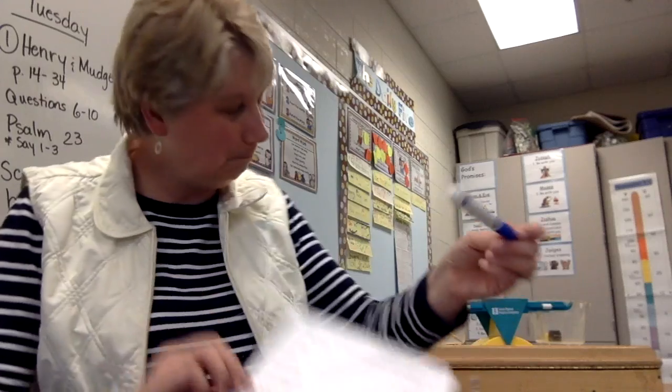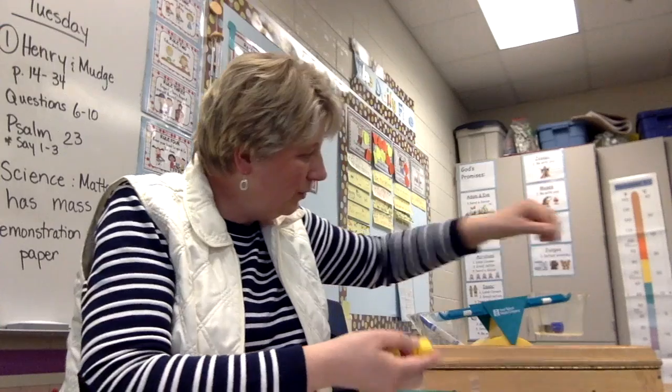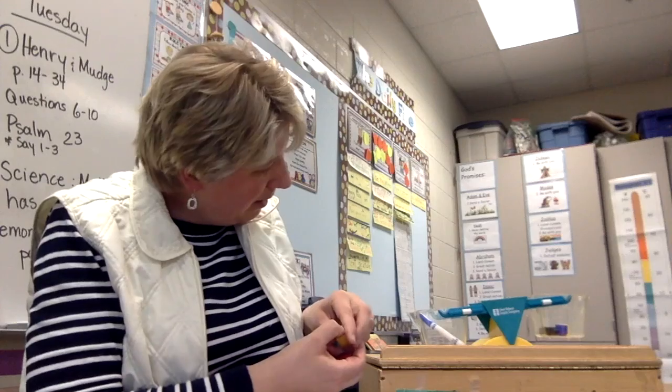Number 7's a marker. So shorter than a pencil, but fatter. How many cubes do you think the marker is going to be? Let's find out. Here we go. 1, 2, 3, 4, 5. Oh, 5 might be too many. Let's see when it stops. Oh, I think it's 5. So go ahead and write 5 on the line.